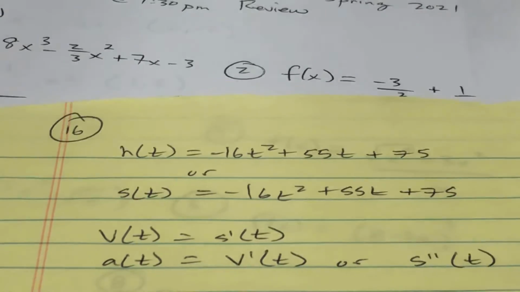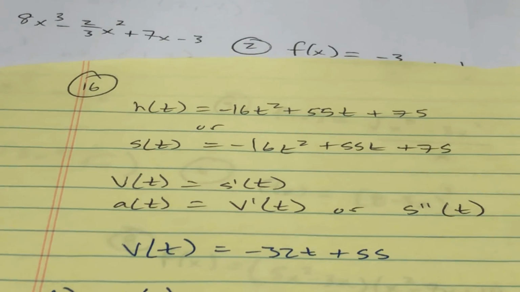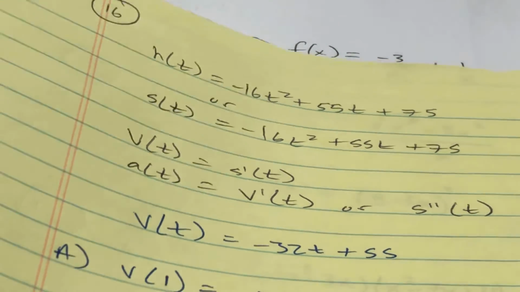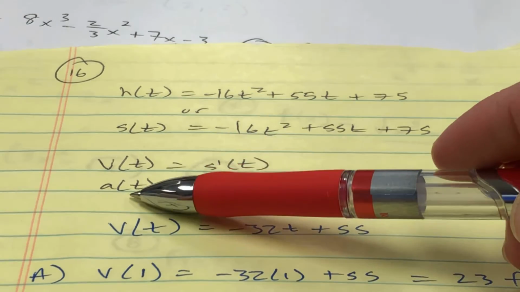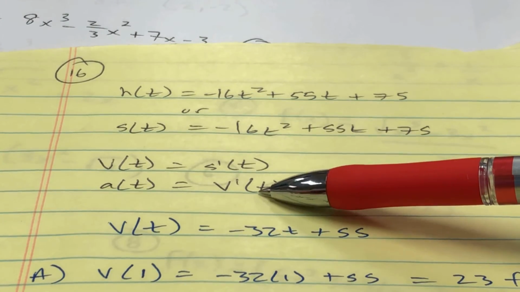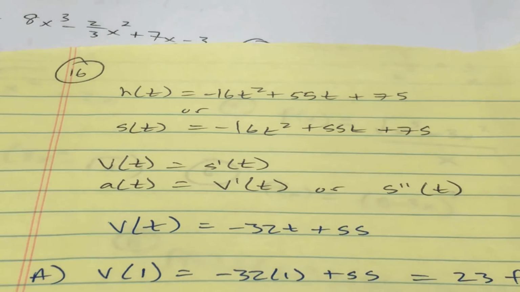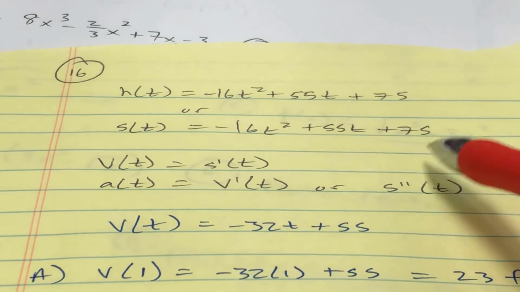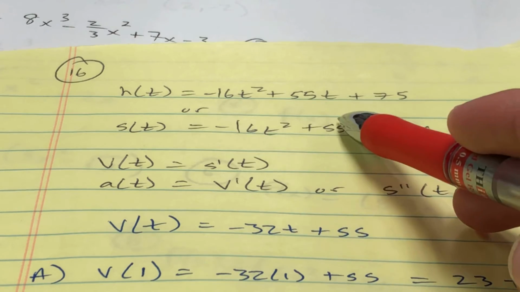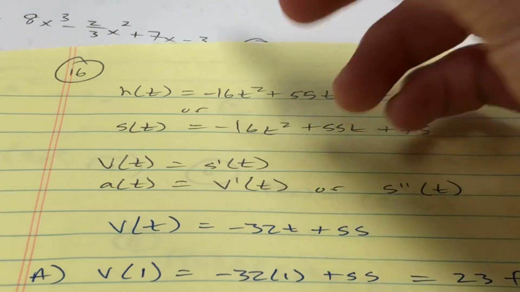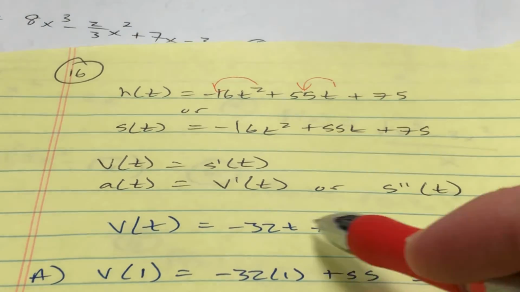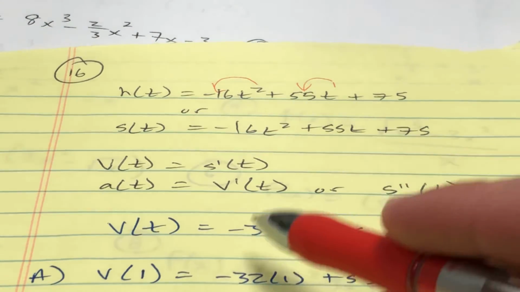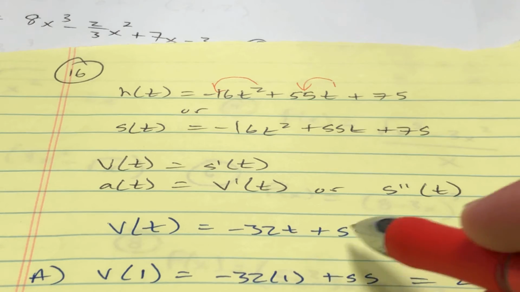Last question, position function can be given as h of t or s of t. Anyway, the velocity is the derivative of the position function. Acceleration is the derivative of velocity or the second derivative of the position function. So given the position function, two different ways to write it. Take the derivative of it, bring down the power 1 power less, bring down the power 1 power less. The velocity is negative 32t plus 55.